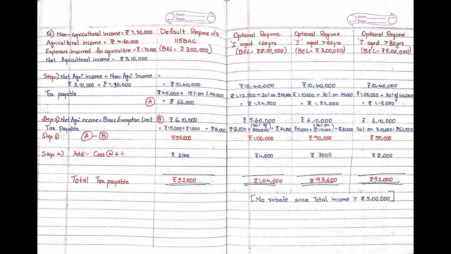Step number 3. We have to deduct B from A, that is A minus B. Rupees 66,000 minus 16,000. The amount is rupees 50,000. This is our tax payable, and to this in step 4 we are going to add cess at the rate of 4%. Rupees 2,000 is added. The total tax payable under the default tax regime will be rupees 52,000.